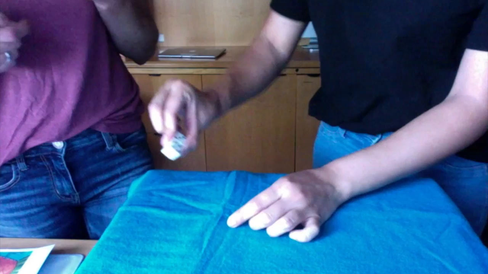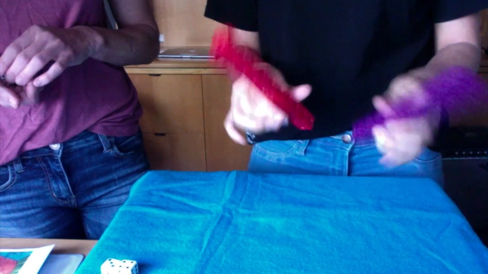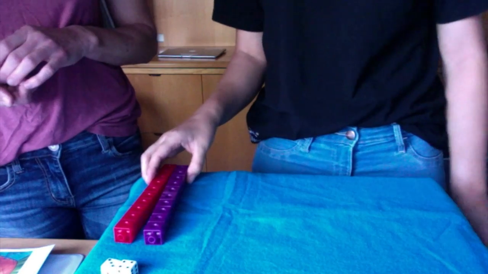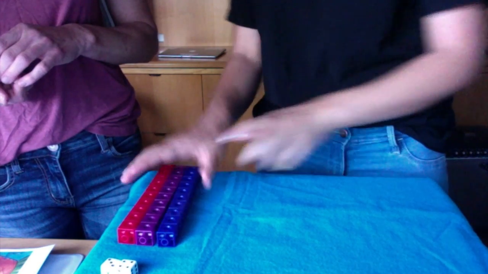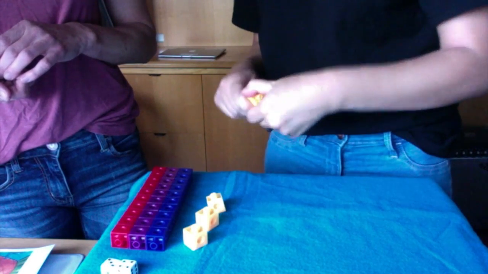So again, one partner is going to roll the die, and she got a 34. So I have to create a 10 frame out of 34. Look at me, making mistakes. I have to make 34 using the 10 frames. So 10, 20, 30. So now I need 4 ones. 1, 2, 3, and 4. Now we're done with the first set.